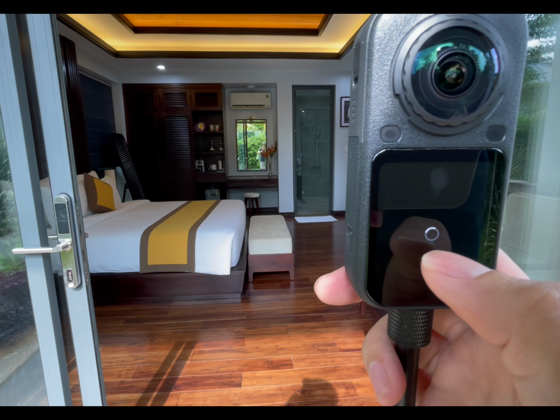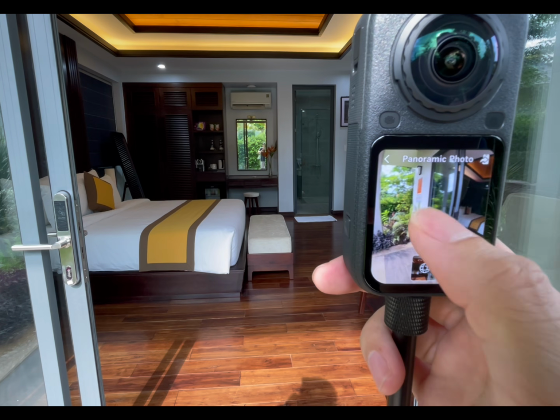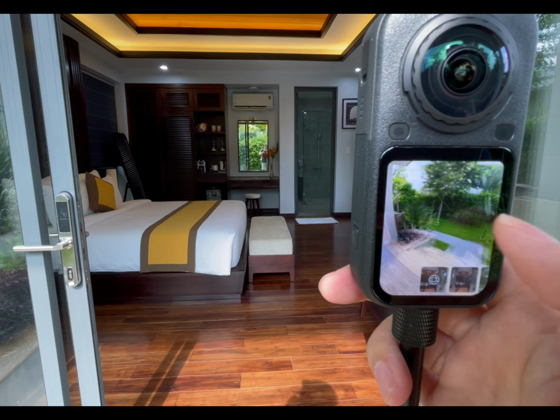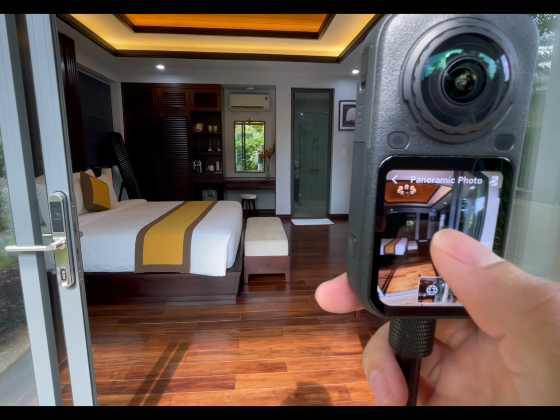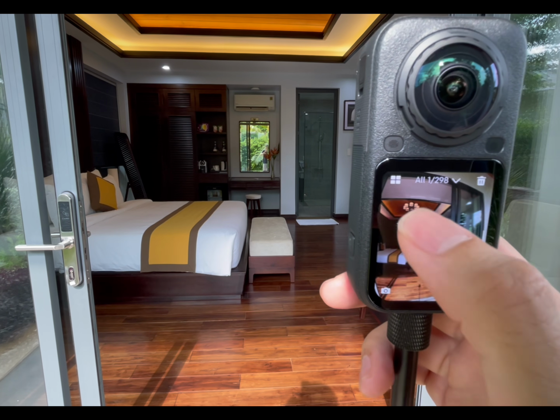Okay, 10 seconds later, we've got our first photo. It looks great, so let's move the camera and capture the other locations. For a complete virtual tour, place the camera at the different points where you want visitors to stand.